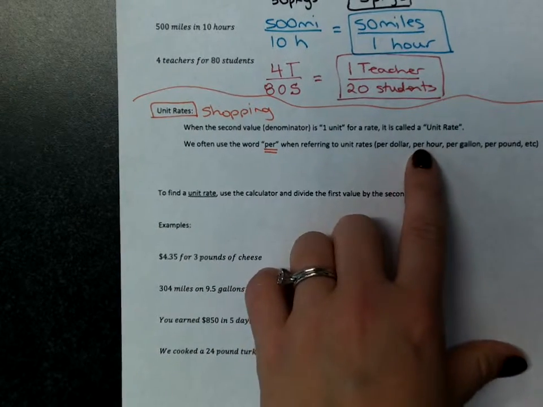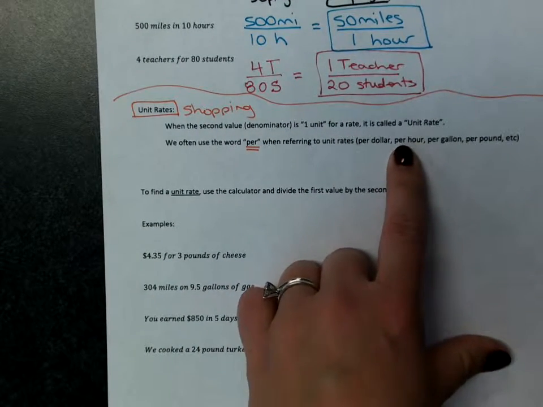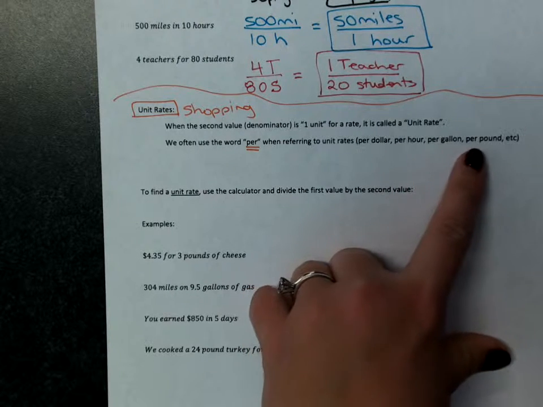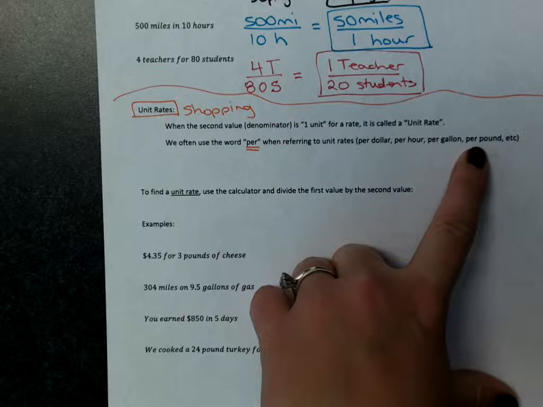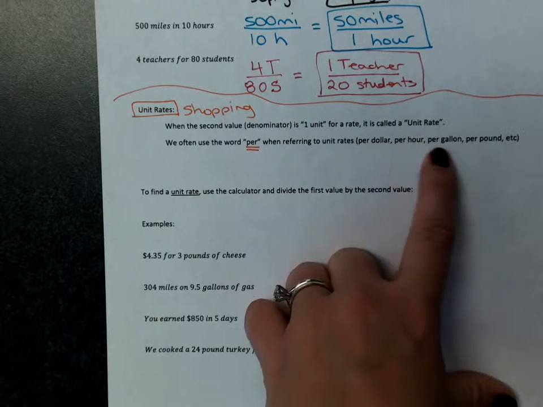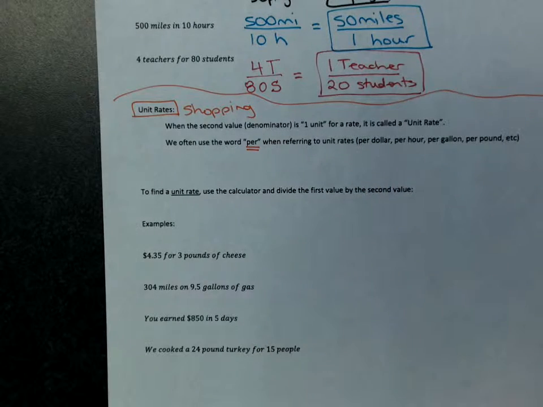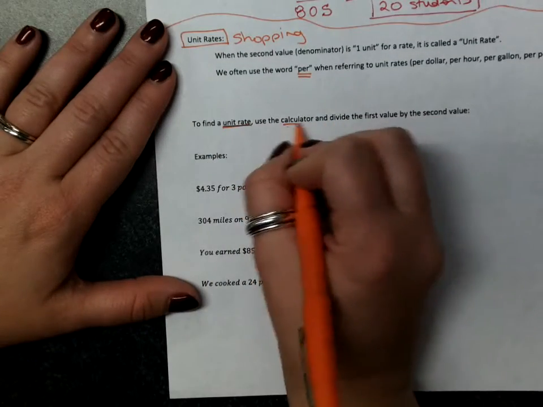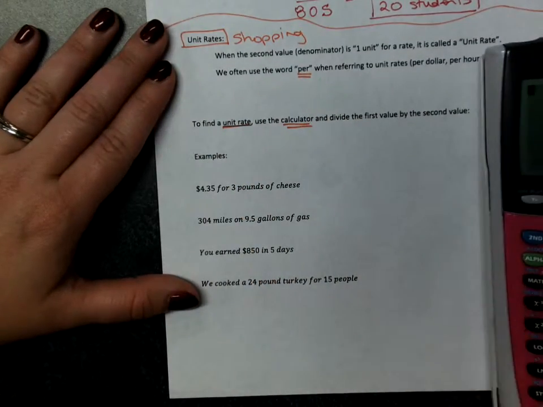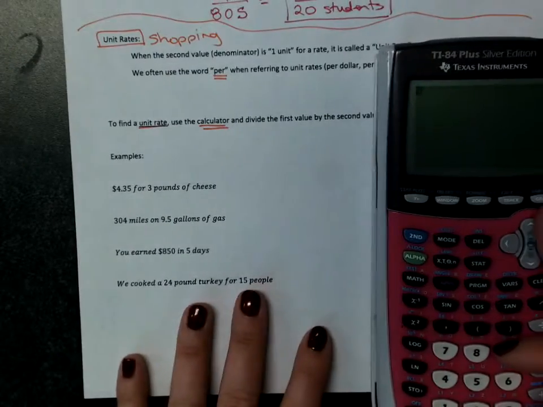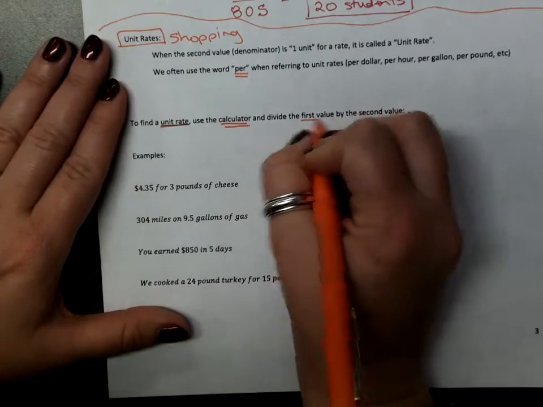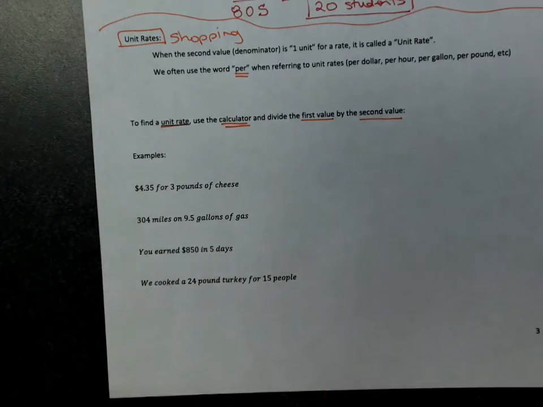If you work, you might get paid a certain amount per hour. If you drive, you might get certain miles per gallon. If you're shopping, you might shop per pound. So all of these are called unit rates. And to find a unit rate, we use the calculator, so you're going to need either your little calculator or your big calculator. I'll have mine right here. And you divide the first value by the second value. So we have to use the calculator for this.